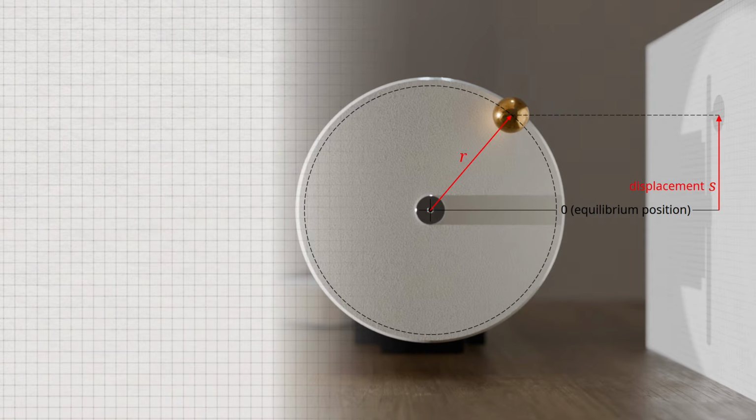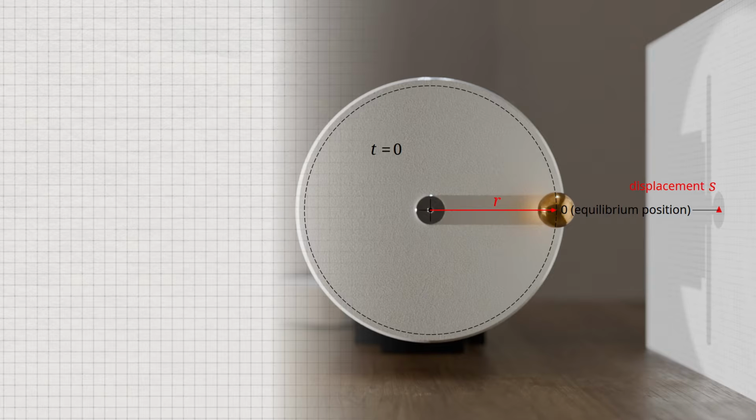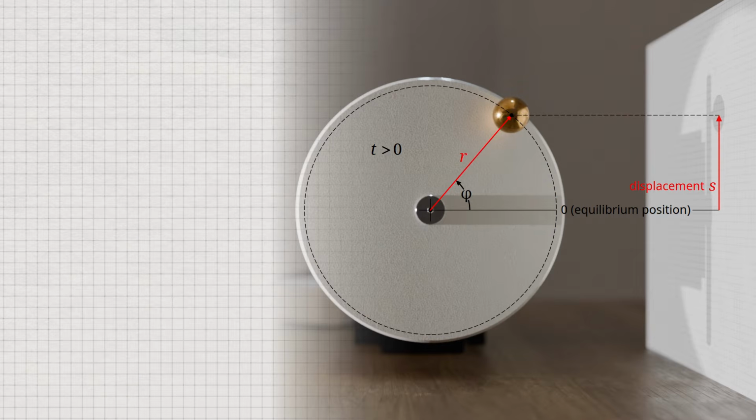We begin by describing the motion starting from the equilibrium position. That means, at time t equals 0, the sphere is assumed to be exactly at equilibrium. At an arbitrary later time t, the disk, and thus the sphere, has moved on by a certain angle phi. This angle phi is not expressed in degrees, but in radians. Radians are generally used for the description of harmonic oscillations.